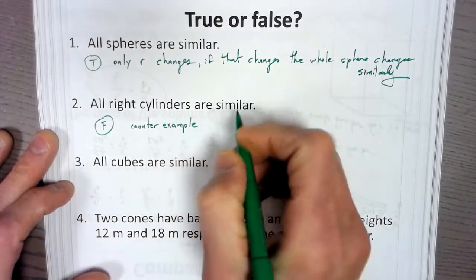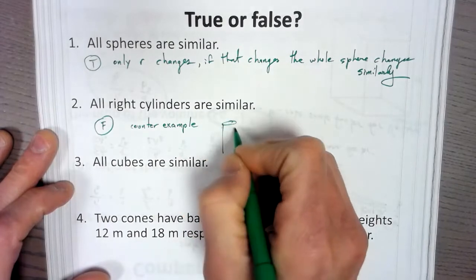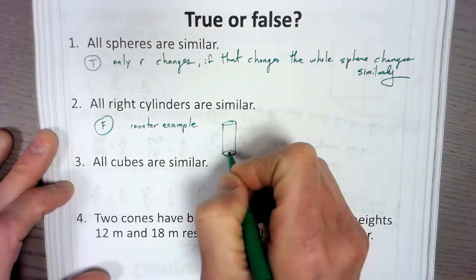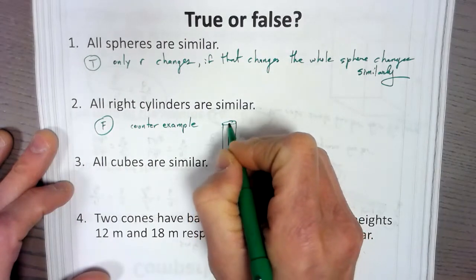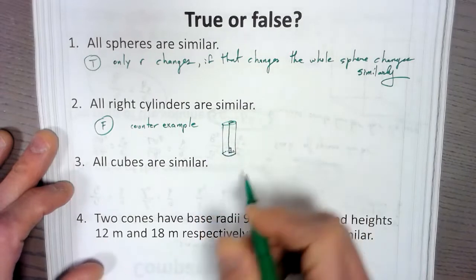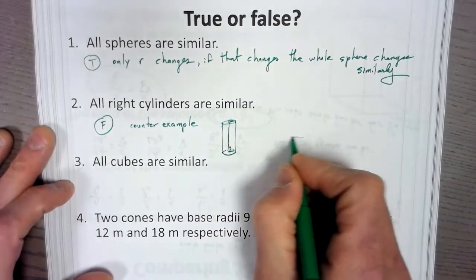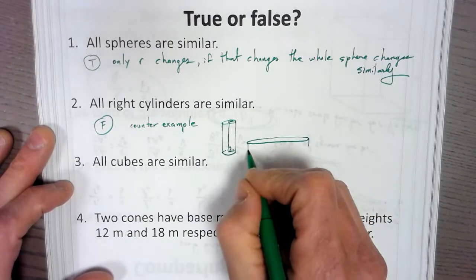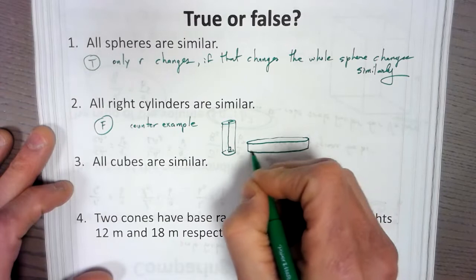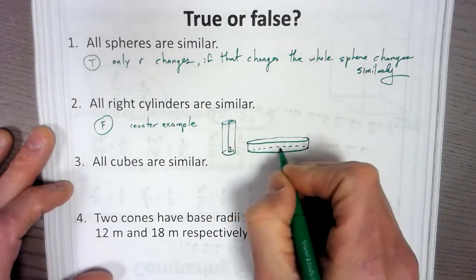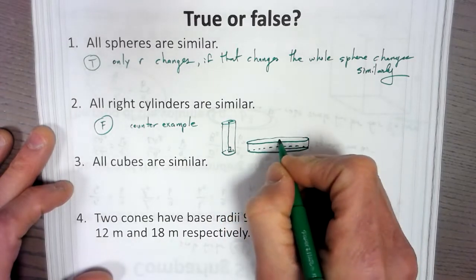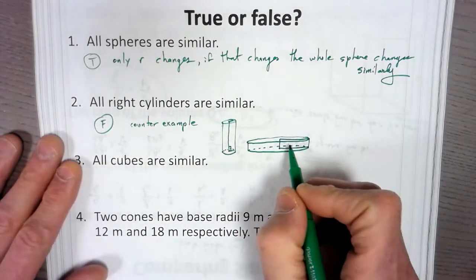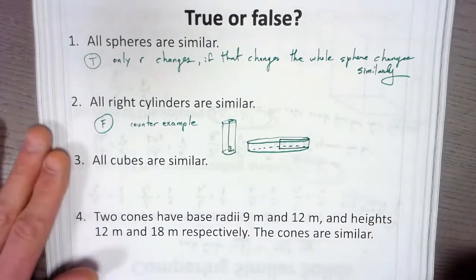You might be thinking of something like this, where if we have something tall and skinny, as opposed to, you got a right cylinder here, right, where the height is perpendicular to the base, something that is short and wide. These are definitely not similar. We can't just scale up the radius and get a similar shape, okay? The radius has a different scale factor than the height, so that's definitely not going to work.